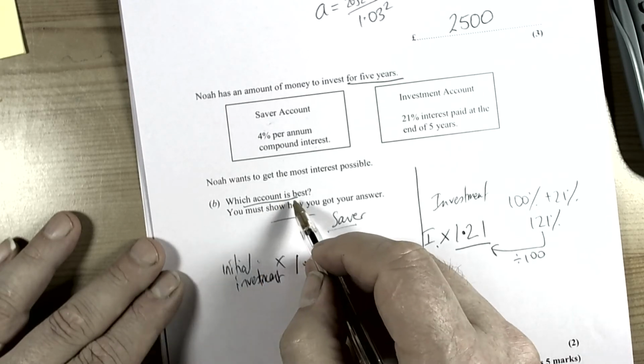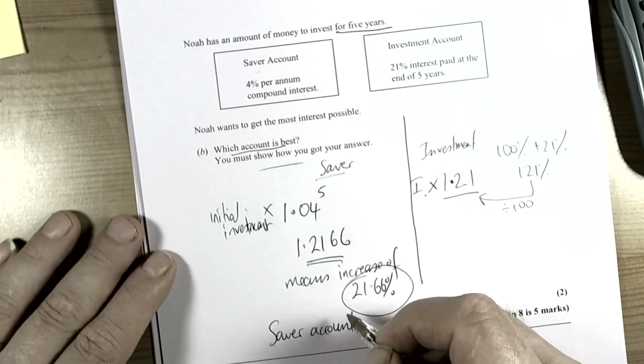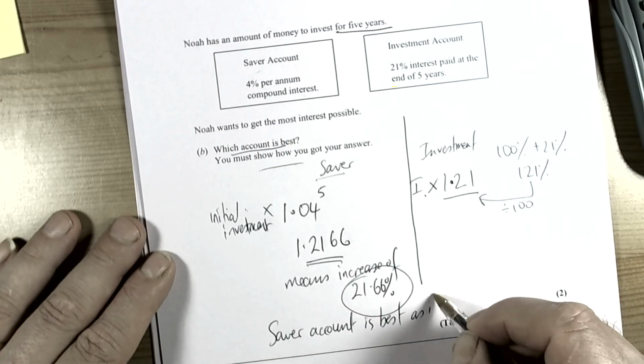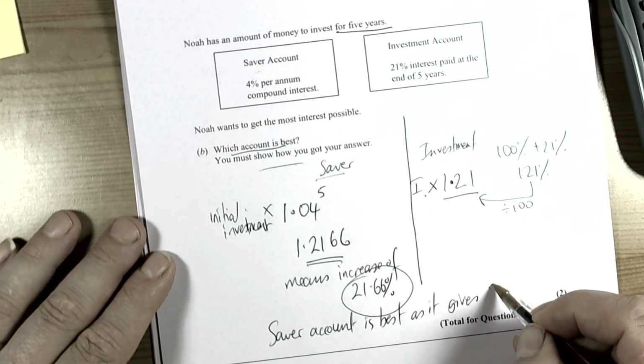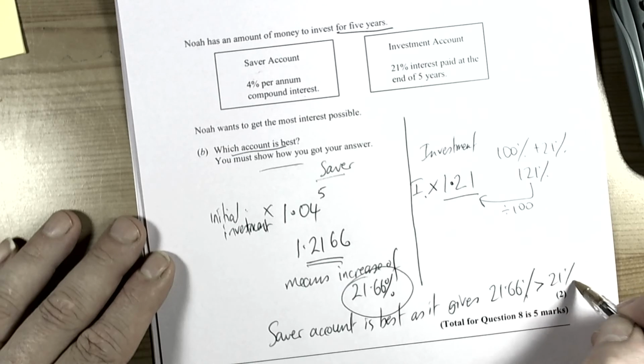And it says which account is best, so we must say what the answer is. So saver account. So saver account is best as it gives 21.66%, which is greater than 21%.